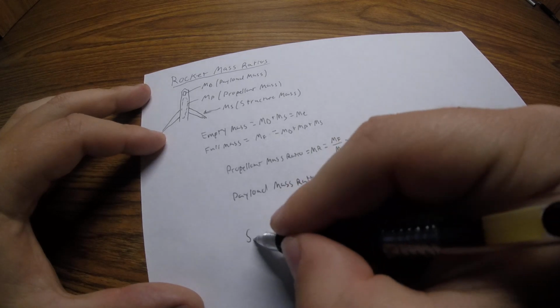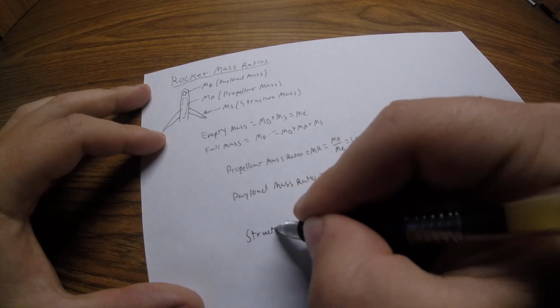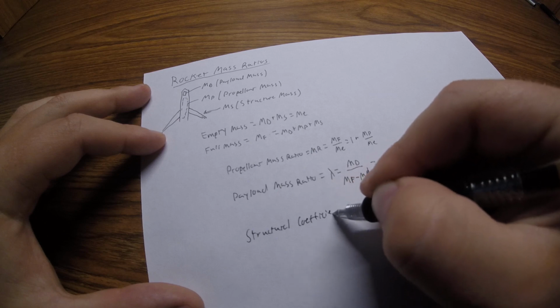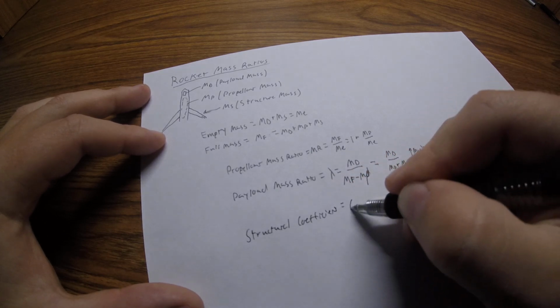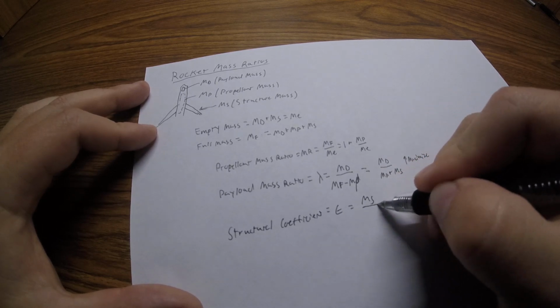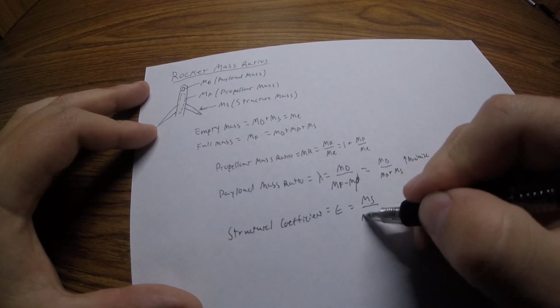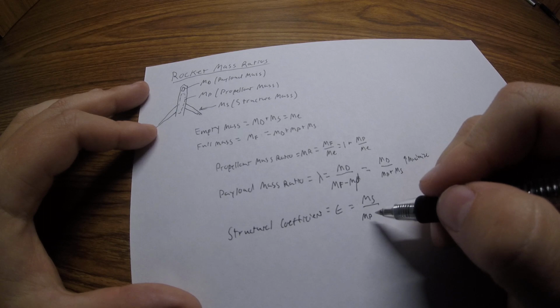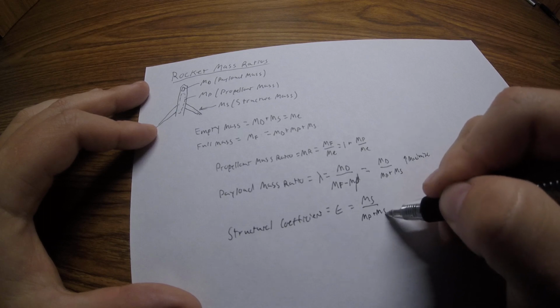Then you have the structural coefficient, which is epsilon. And that equals the mass of the structure divided by the mass of the propellant plus the mass of the structure.